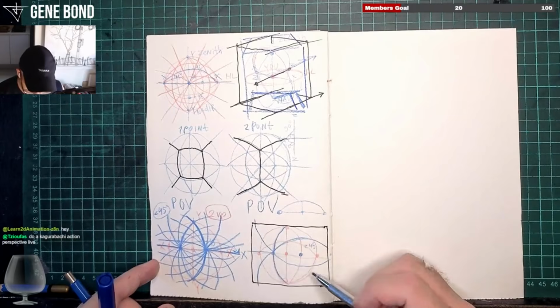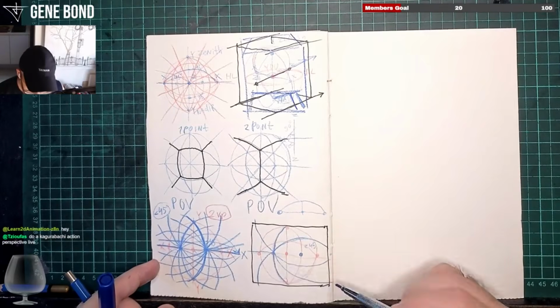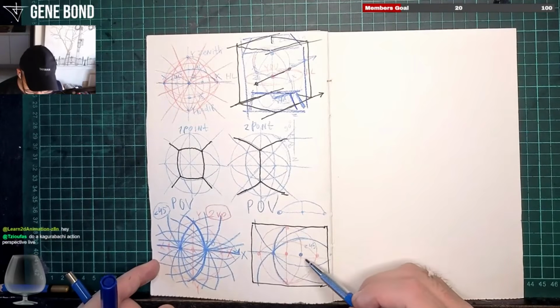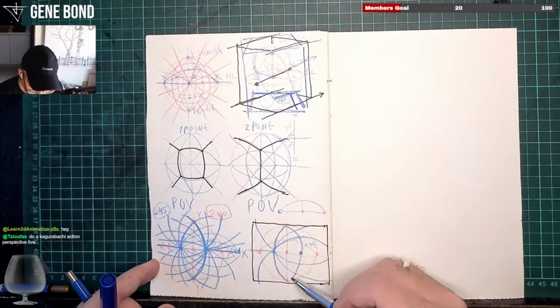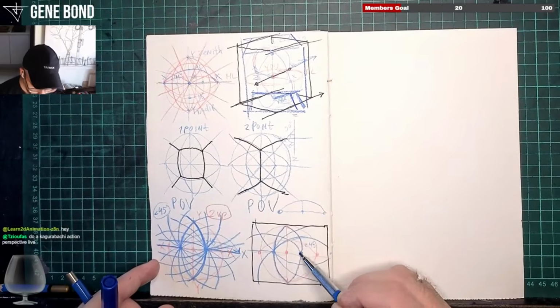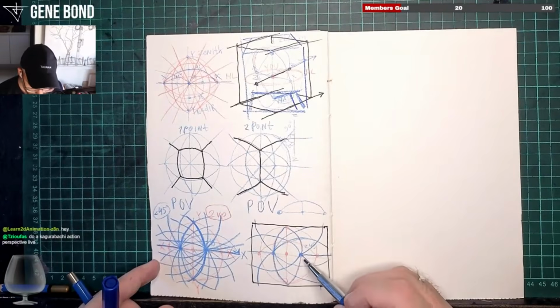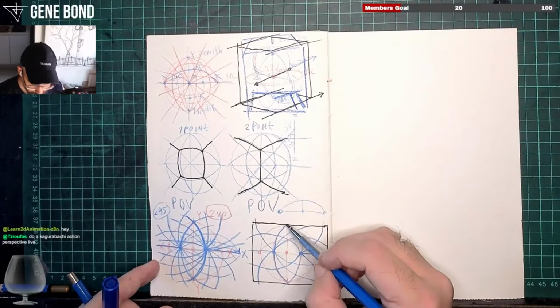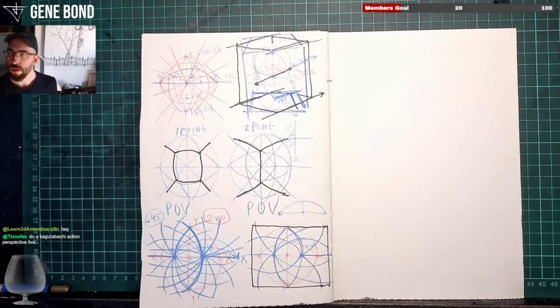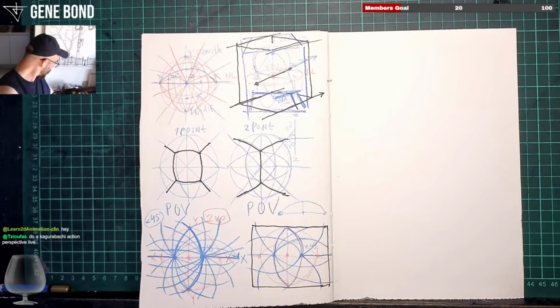Like this. Let's finish this one first. Okay, so let's color.